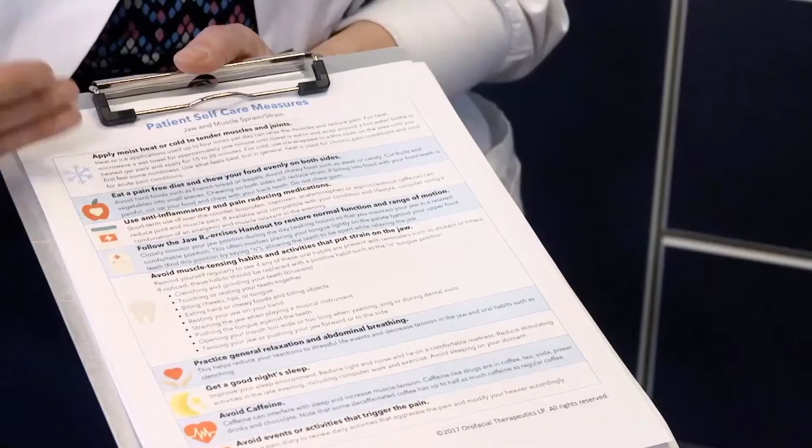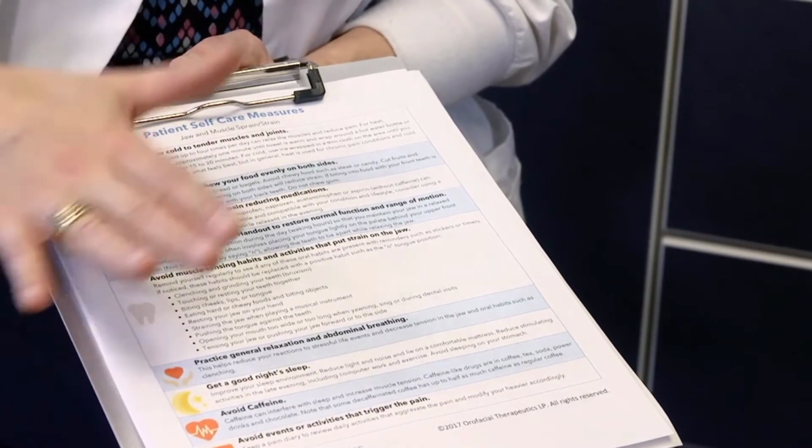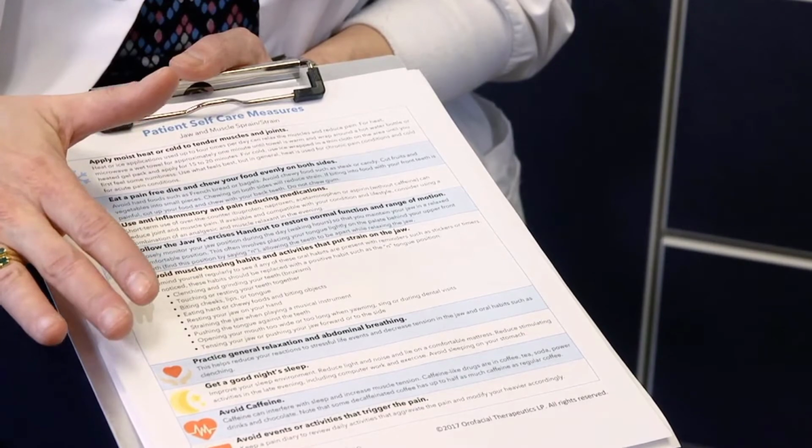So we want them not eating really hard foods. A great example is like a bagel. So we're going to give them some ideas of foods to stay away from. We want them on a soft diet. We want them continuing to move, but being judicious about it. So that's really the M part.